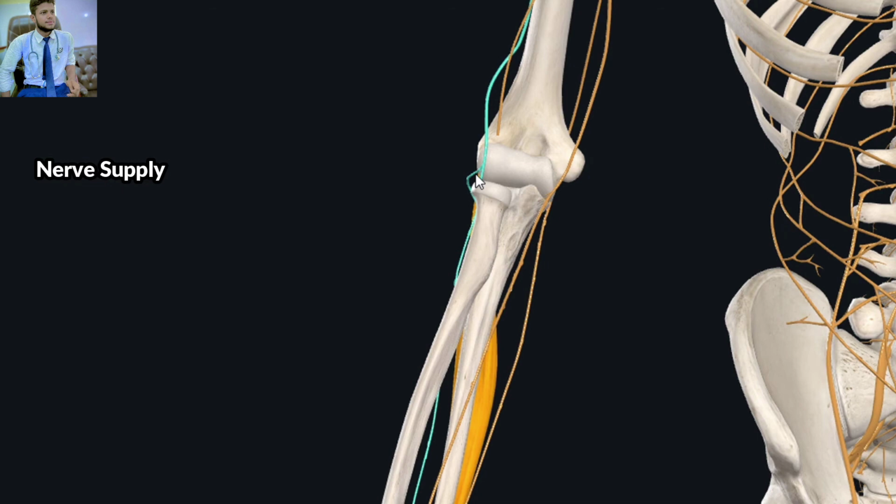Now we discuss about the nerve supply of the extensor carpi ulnaris muscle. The extensor carpi ulnaris muscle receives its nerve supply from the deep branch of the radial nerve.